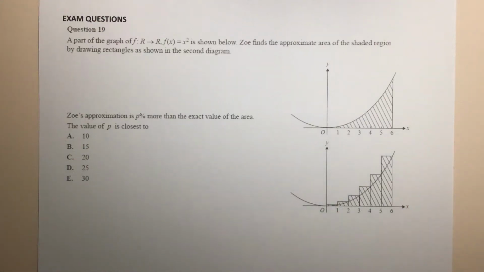Hi Method students, in this video we're going to have a look at a past exam question involving area under a curve. So let's have a read and then give it a go.